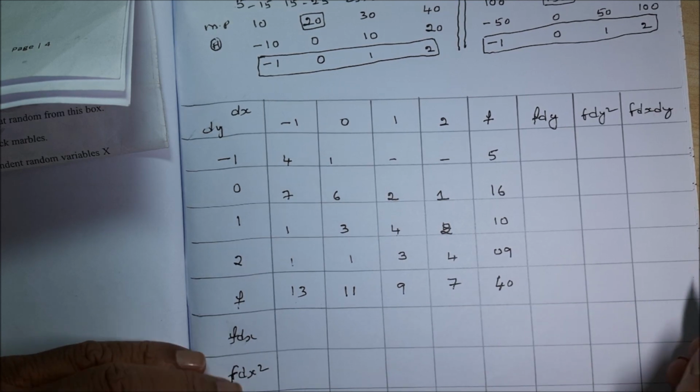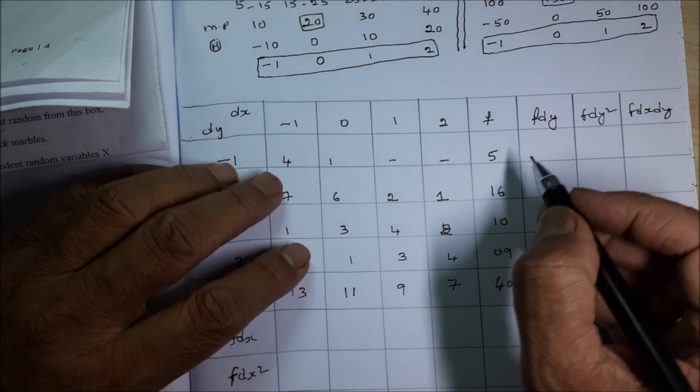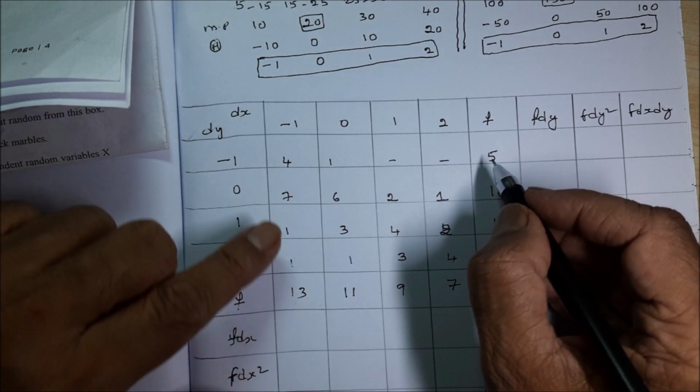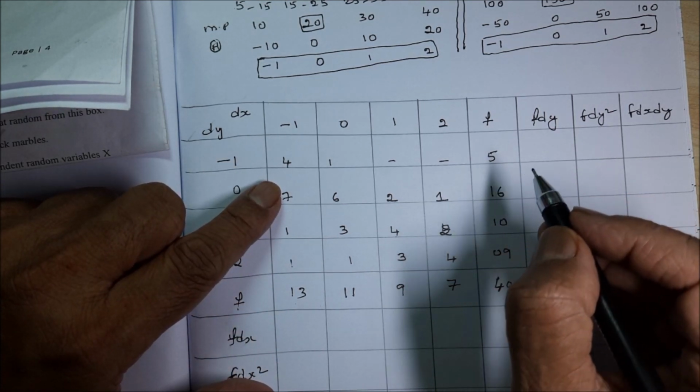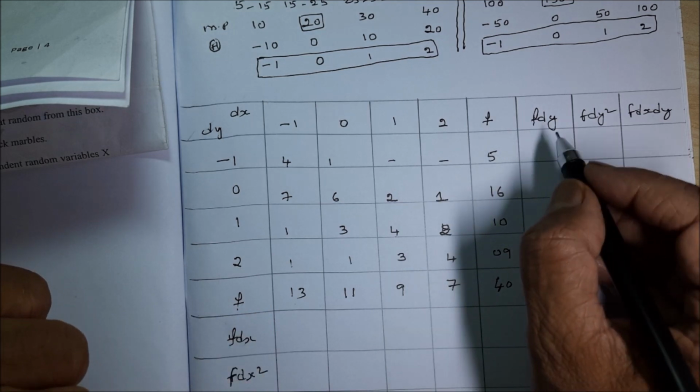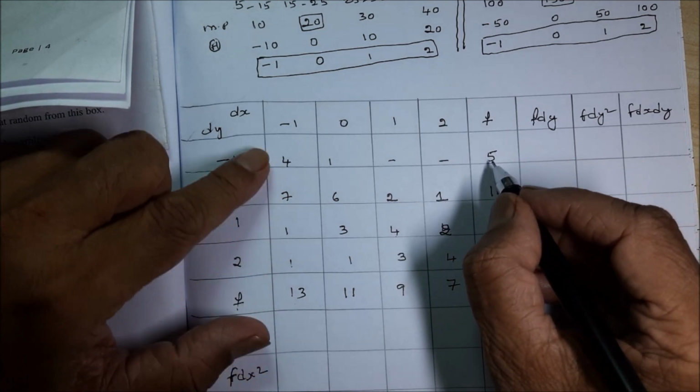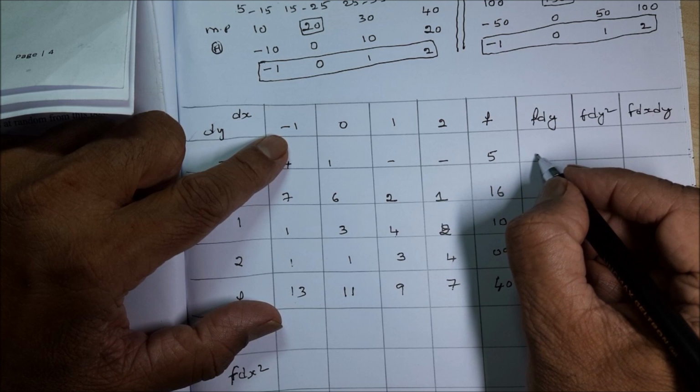Now what should I do? f into dy. Very simple. That is how I should write it. 5 into minus 1 is minus 5.